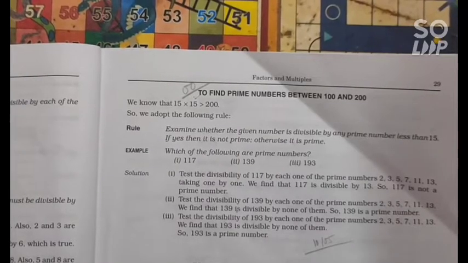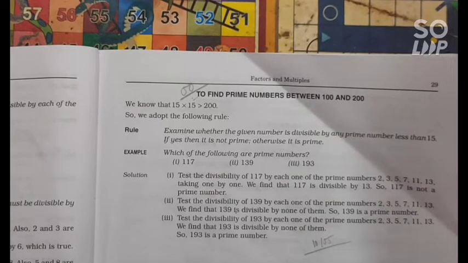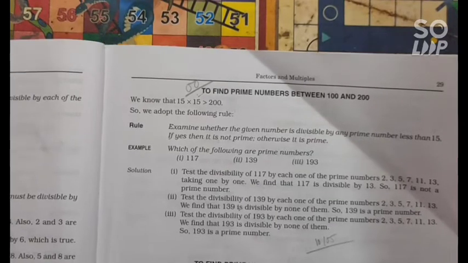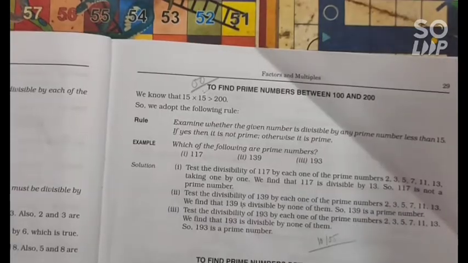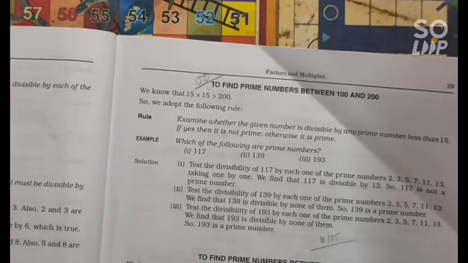To find the prime numbers between 100 and 200. So if I tell you a number between 100 and 200 and you have to check whether that number is prime or not, how can you check that?